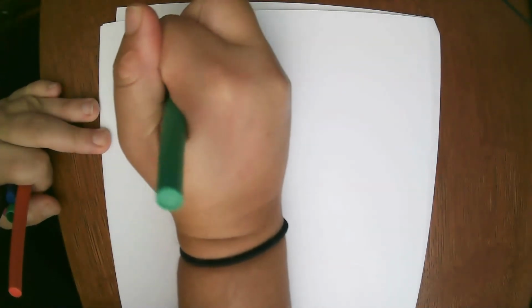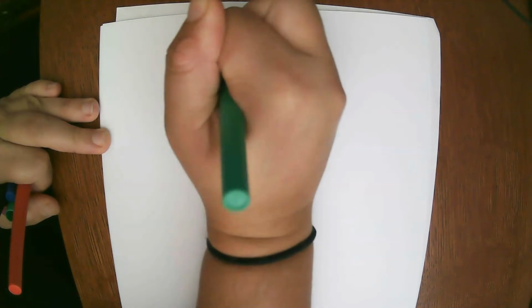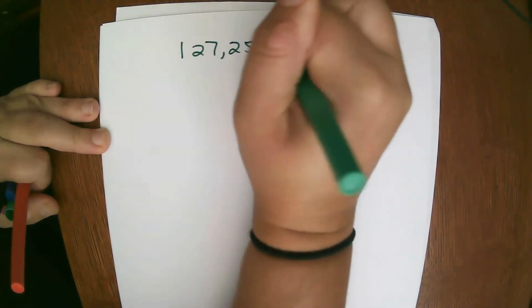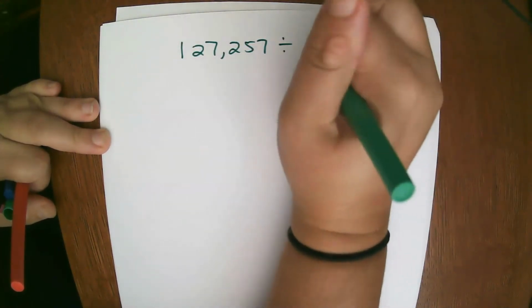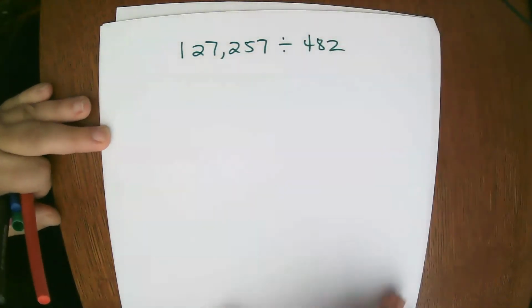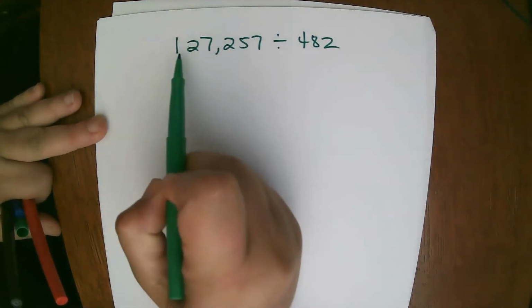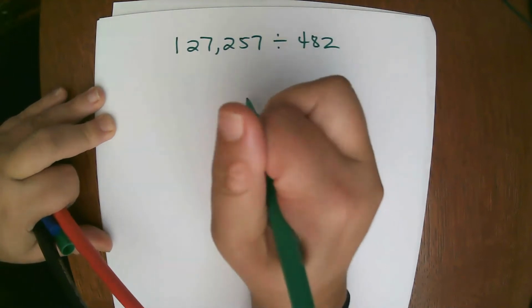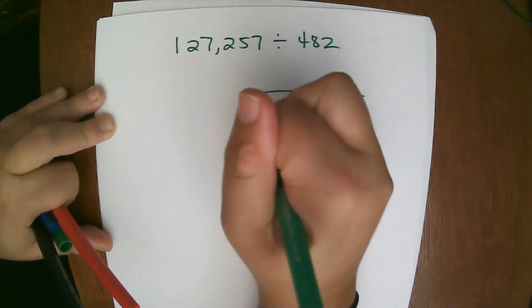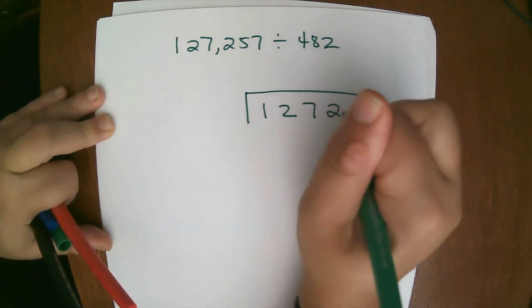And I'm going to show you how to set this up. So we don't use the word remainder. We're actually going to write it in fraction form. So we have 127,257 divided by 482. Whew, that's a long one, right? So my dividend is my first number.